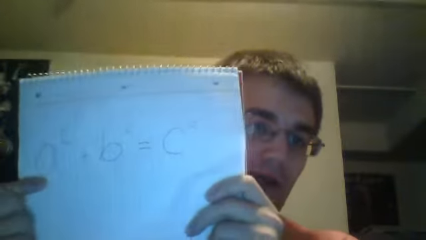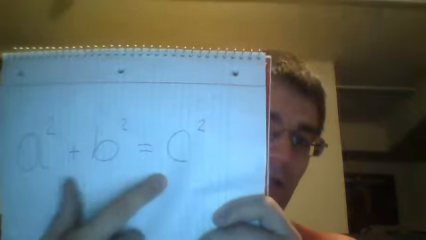So, what is the Pythagorean Theorem? Drawn out as an equation, it comes to a squared plus b squared equals c squared. Now, what do the variables stand for in that? In order to demonstrate this, I've drawn up a triangle, more specifically a right triangle.